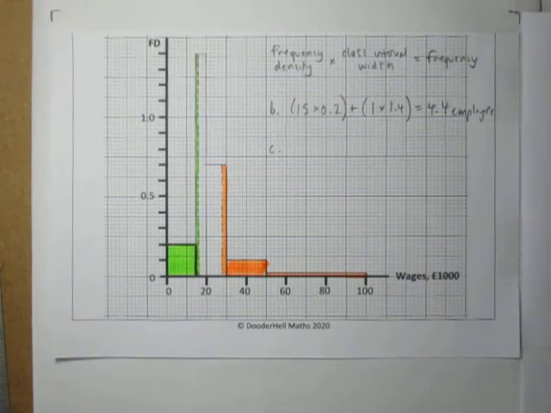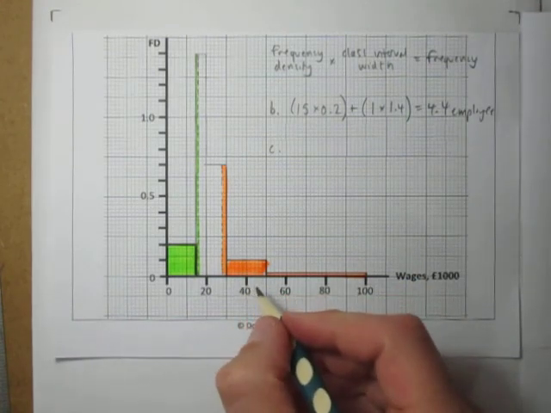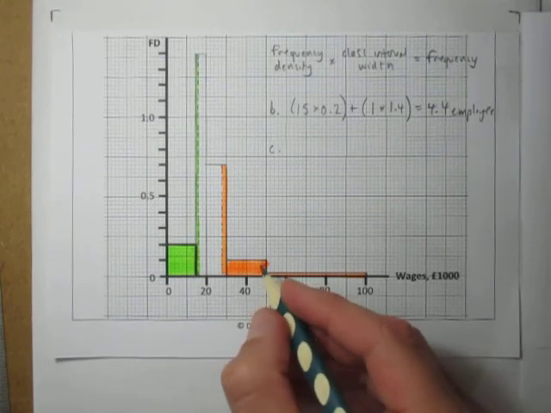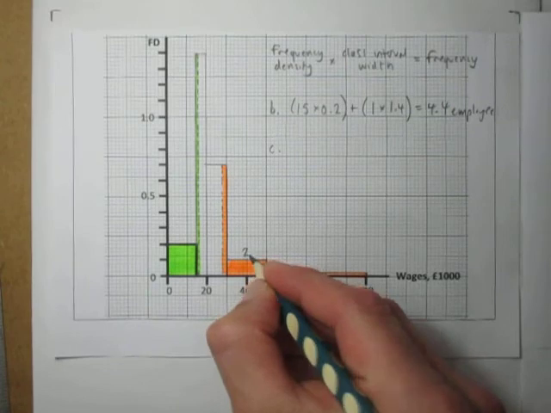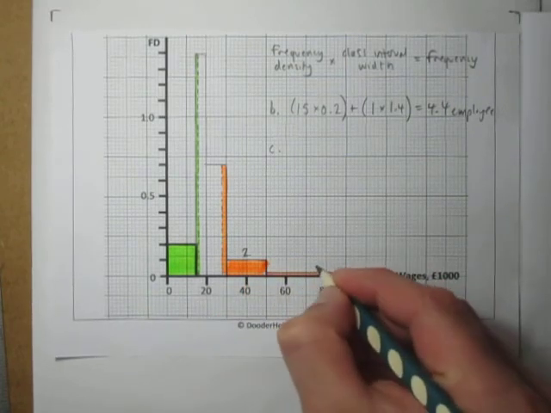Right, now in actual fact we can save ourselves a little bit of time here, because we already know from the table at the start that this here represents a frequency of 2 people, and this here represents a frequency of 1 person.